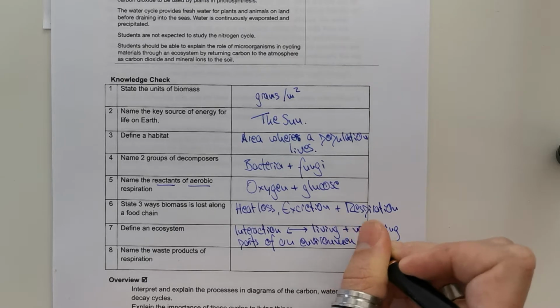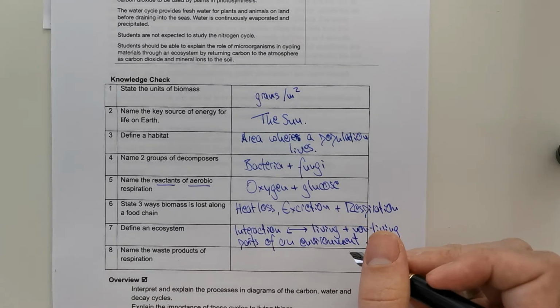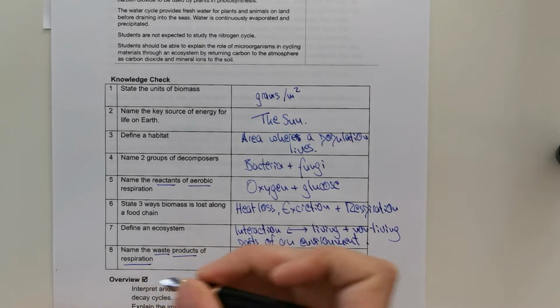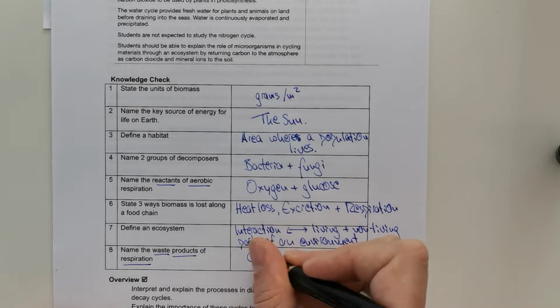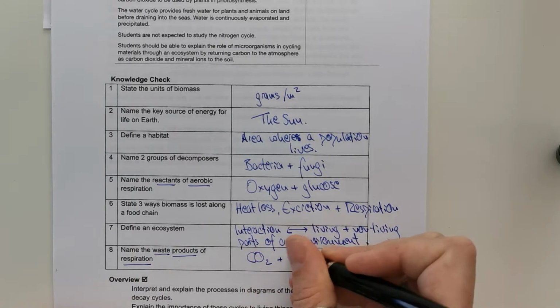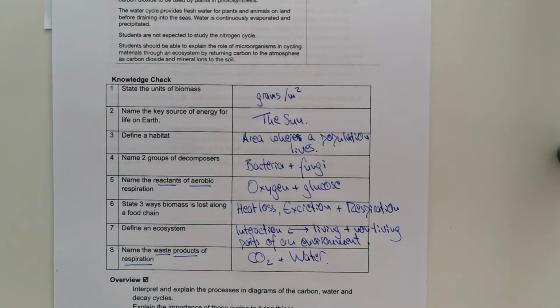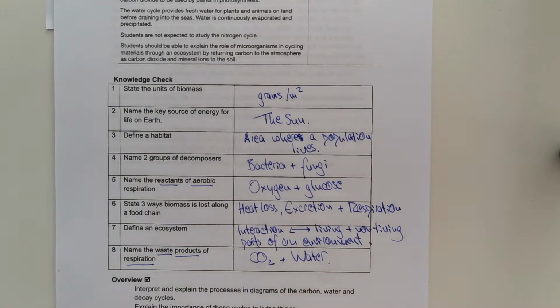Now, name the waste products of respiration. So these are the things that are made, produced, that aren't needed. So remember, respiration generates energy. It also generates carbon dioxide and water. Good. So those are your knowledge check answers.